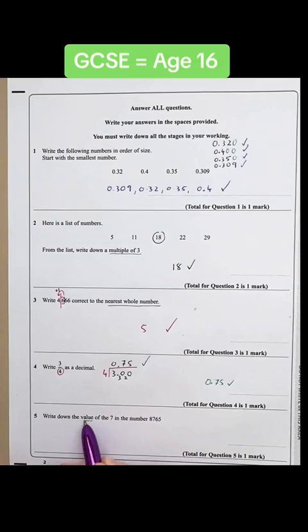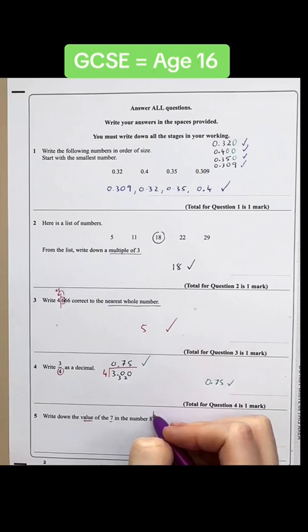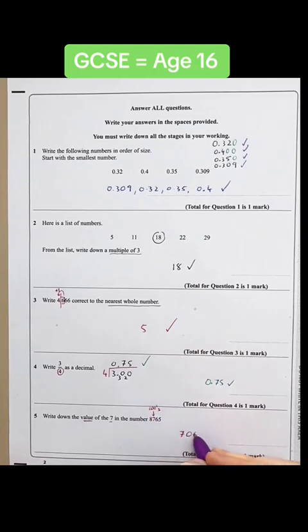Write down the value of the 7 in the number 8,765. Reading from the right, that's our ones, that's our tens, that's our hundreds. So as the 7 is in our hundreds column, therefore it's going to be 700.